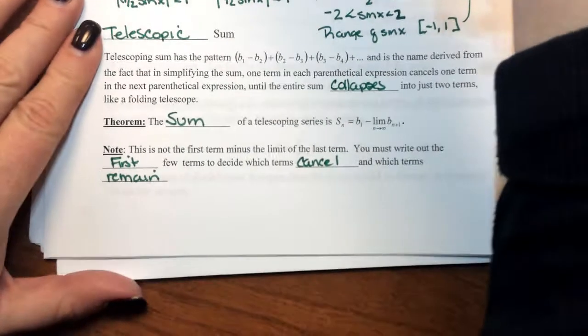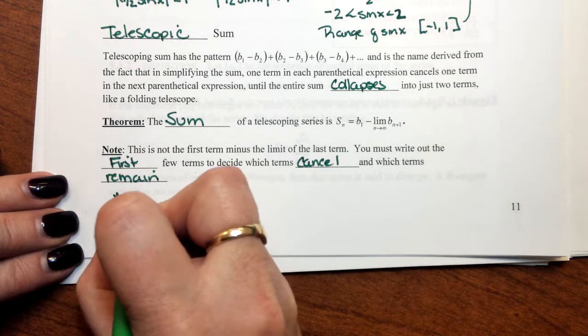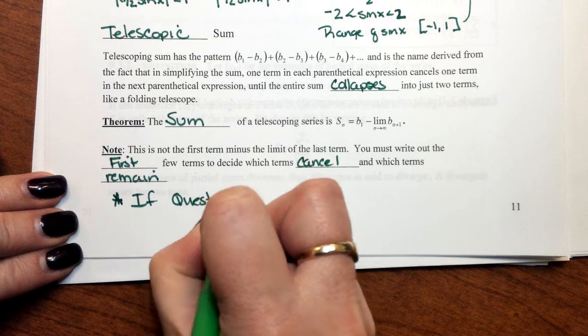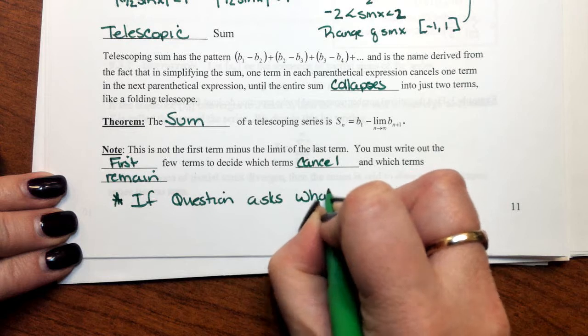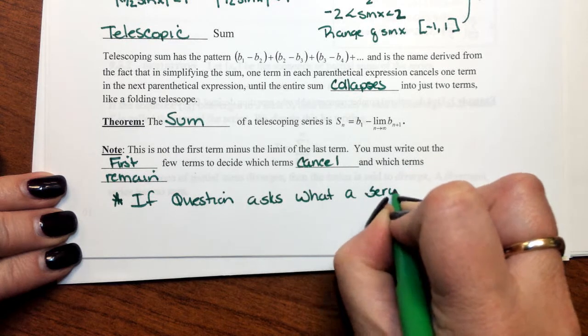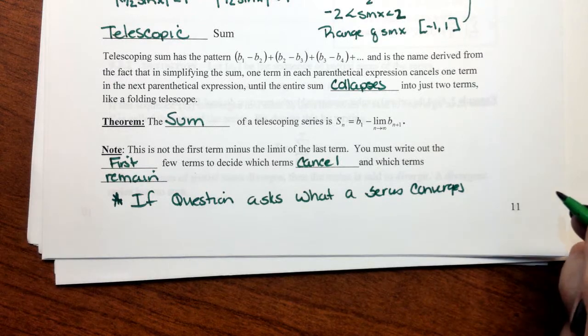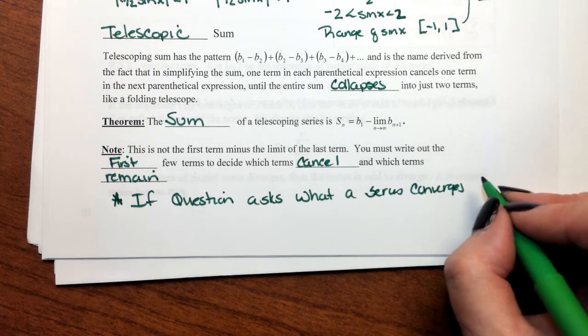Now, as we move into a lot of these series, a big hint. If a question asks what a series converges to, because a lot of these series we're going to study in this chapter, they're never going to ask you what it converges to. They just want to know whether or not it's converging or diverging.